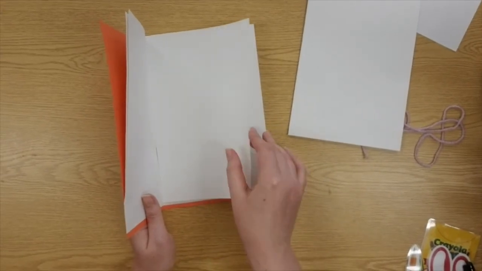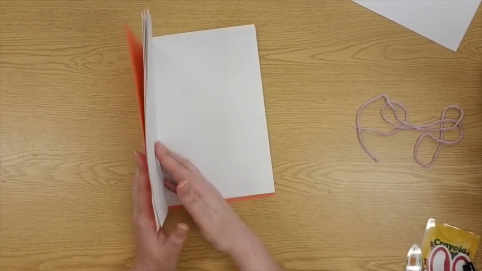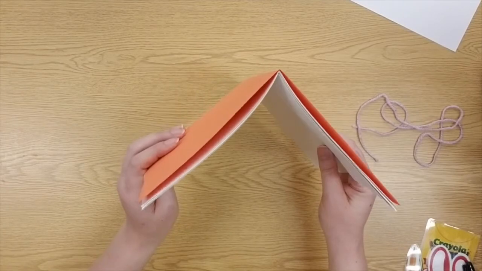And it's okay if you don't get it right away. Use your fingers. And my last one, I need to open that one up as well. So they all should be just inside of each other like that.